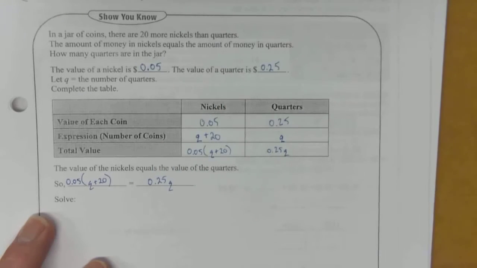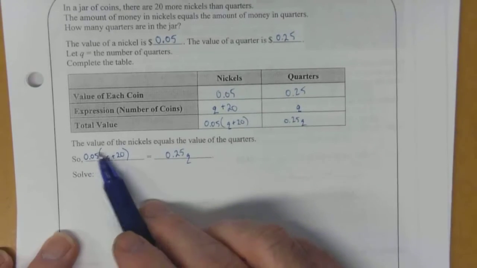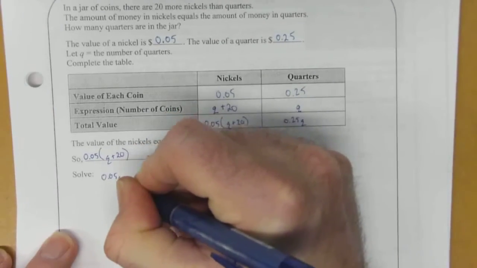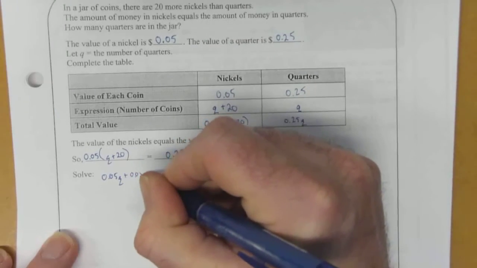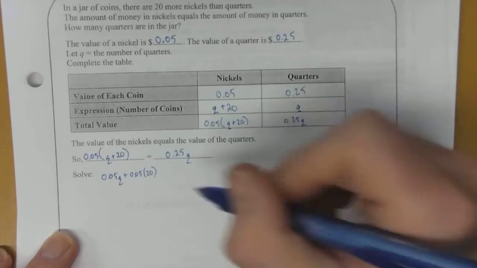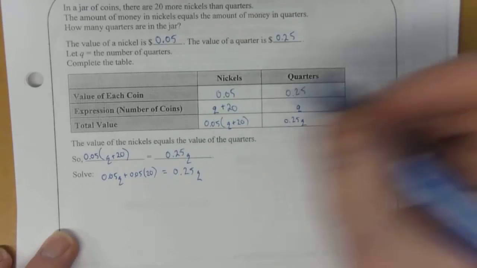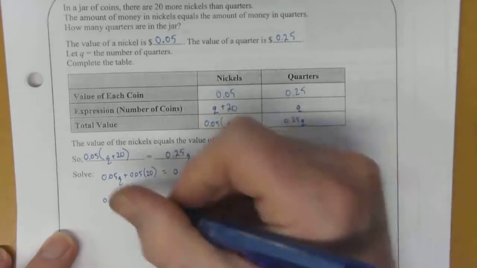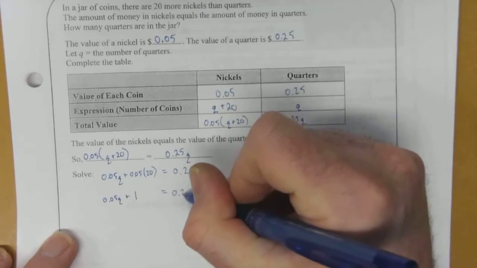That's the equation that we need to solve for Q, and then run through the process to make sure everything works. So let's do that. We've got to use the distributive property here on the left-hand side. So 0.05 times Q is the first term, and then we're adding 0.05 times 20. And that's just going to equal the right side of 0.25Q. So I can leave the 0.05Q alone. 0.05 times 20 actually works out to be 1. And that is now equal to 0.25Q.